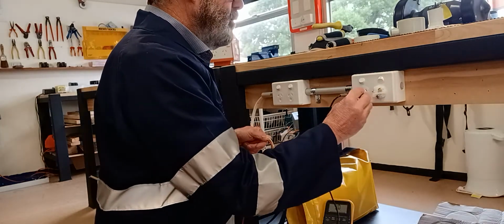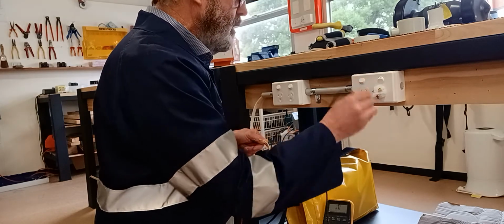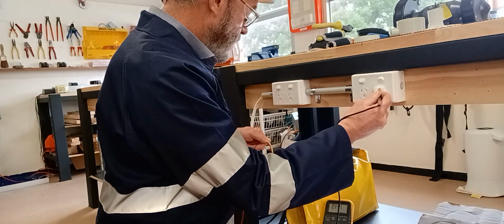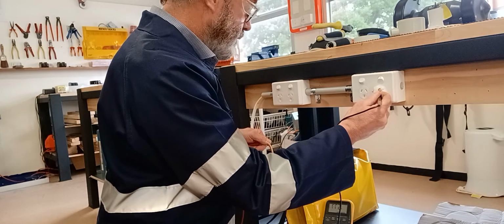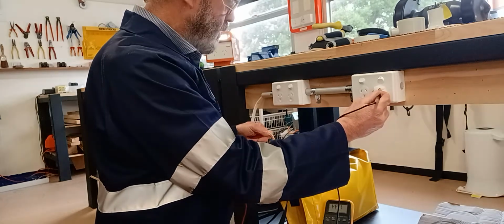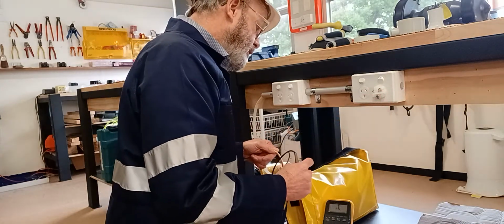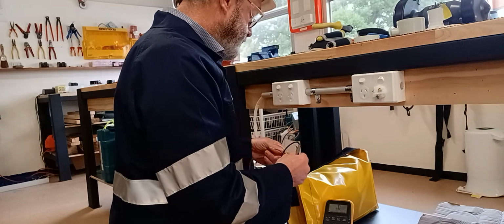Our second test is active to the neutral pin. It's open circuit. Active to the earth pin, which is also very close to being open circuit. There might be a bit of moisture in the air, that's why the reading isn't reading infinite, but only that, nothing else.